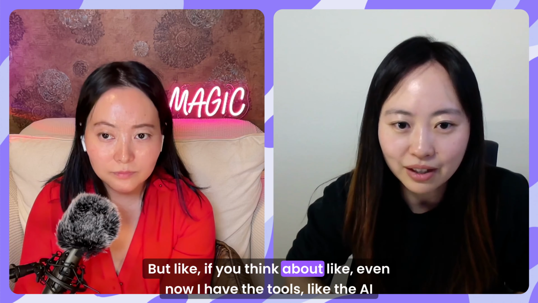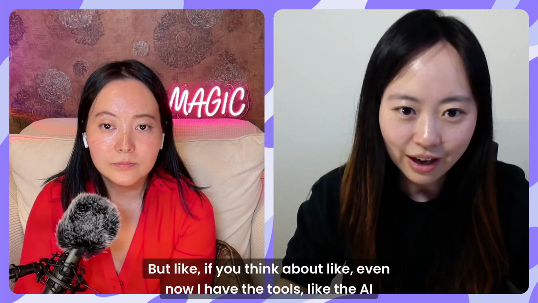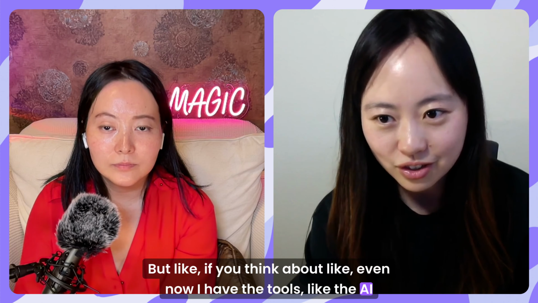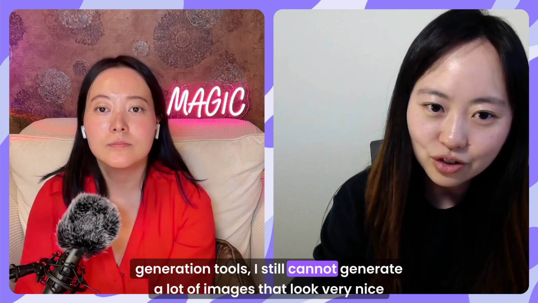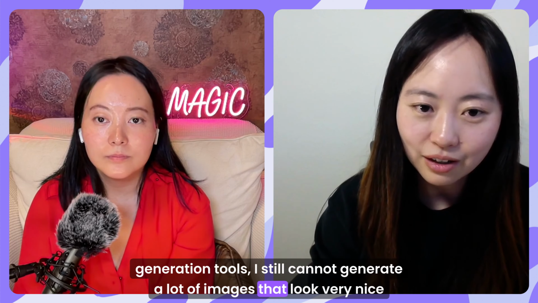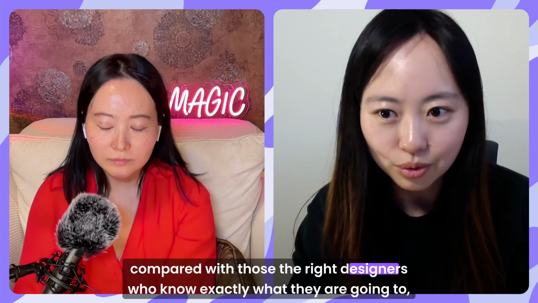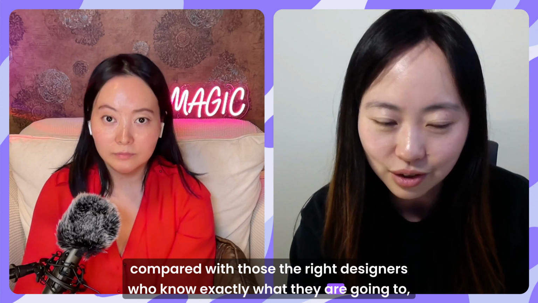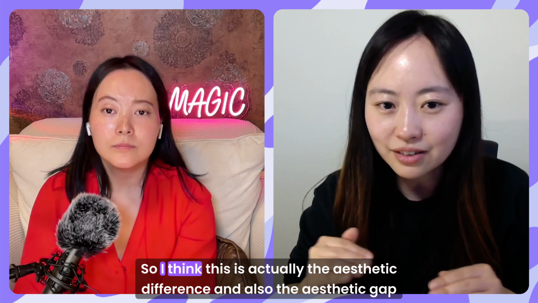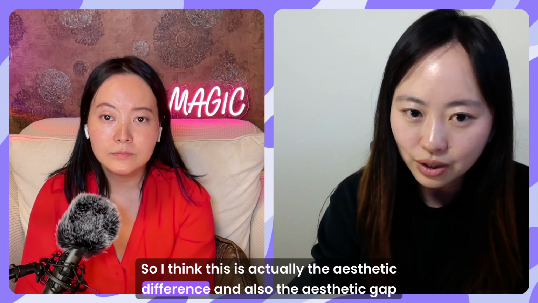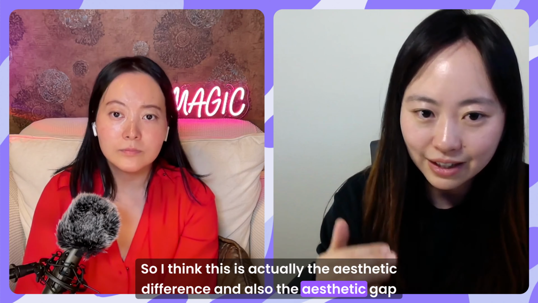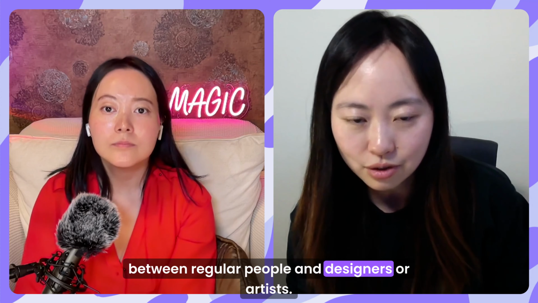Even now that I have the AI generation tools, I still cannot generate a lot of images that look very nice compared with designers who know exactly what they are going to get out of those tools. So I think this is the aesthetic gap between regular people and designers or artists, and also the knowledge gap.